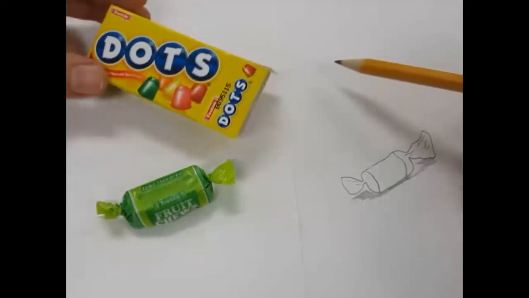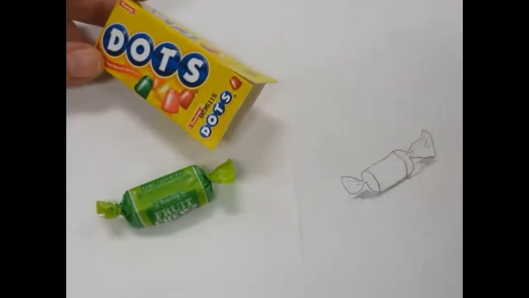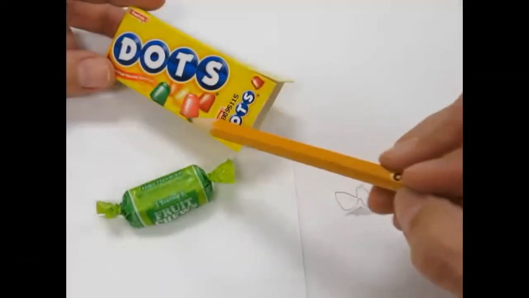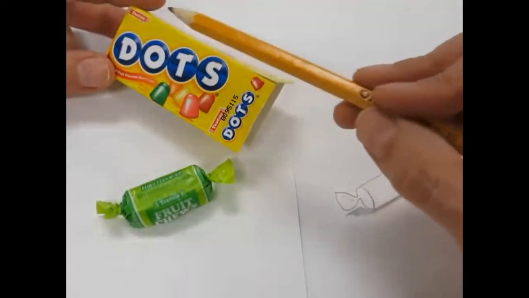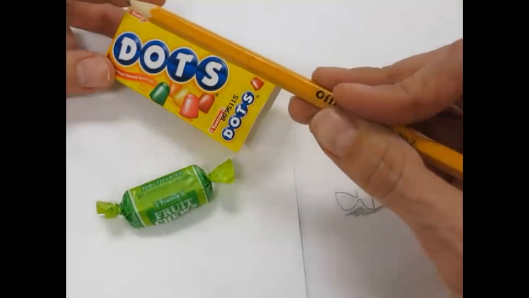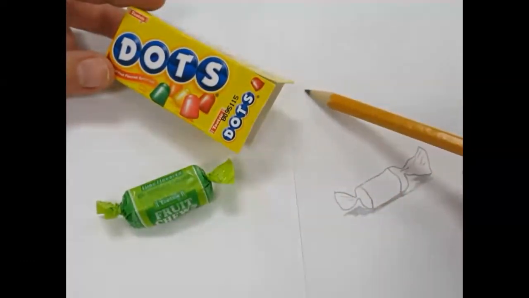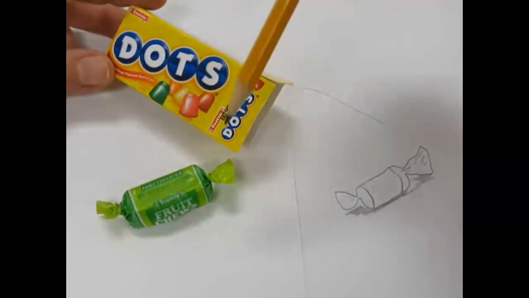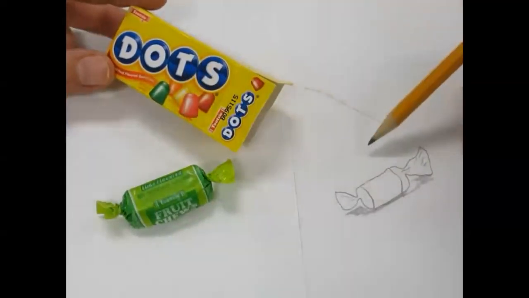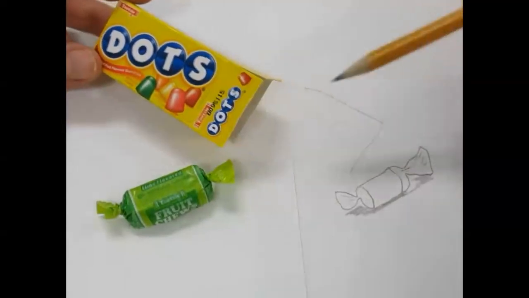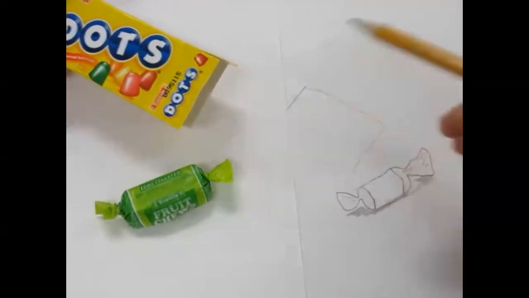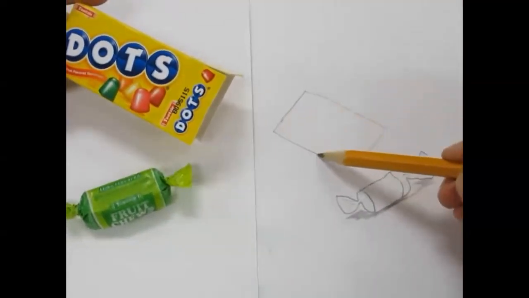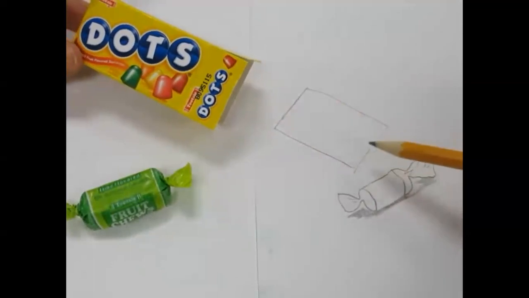And my candy, I'm going to tilt my candy box up a little bit to make it look more 3D. So I know that this is a rectangle, and I see that it's coming toward me, and I can even hold my pencil at a slant and know that it's slanted just like my pencil was slanted. And now I'm going to make my lines match up. Looks like I'm going to bump into my other piece of candy a little bit.